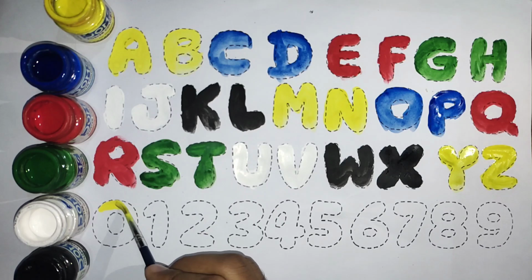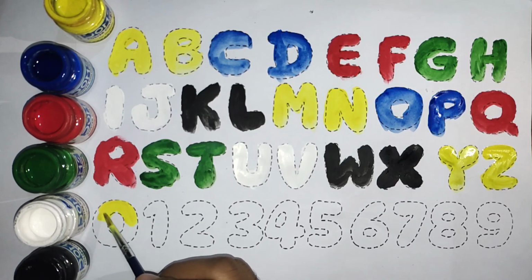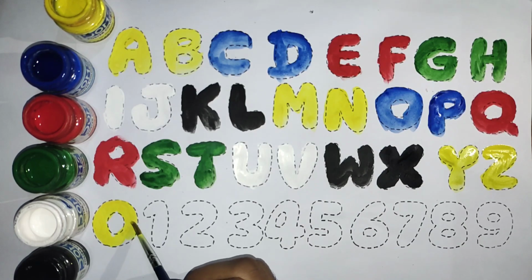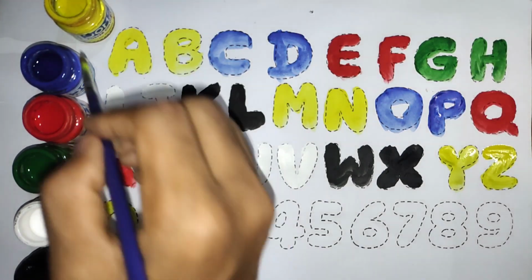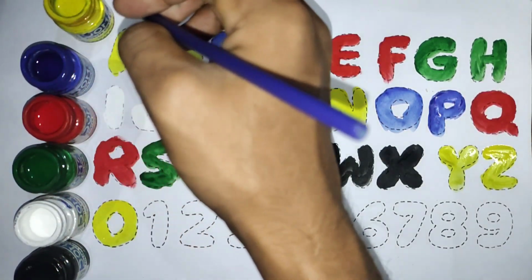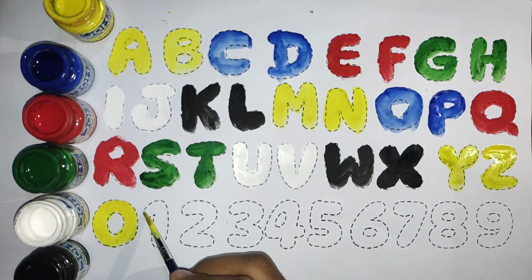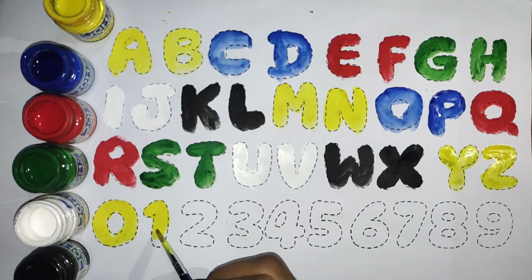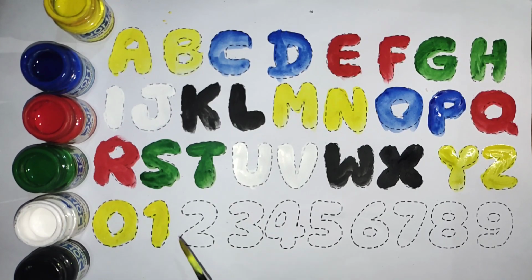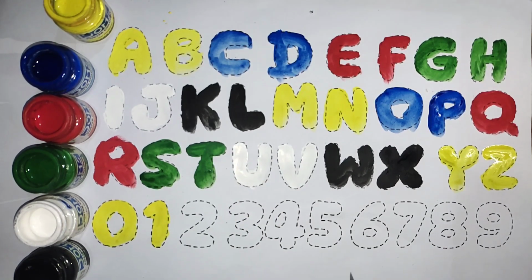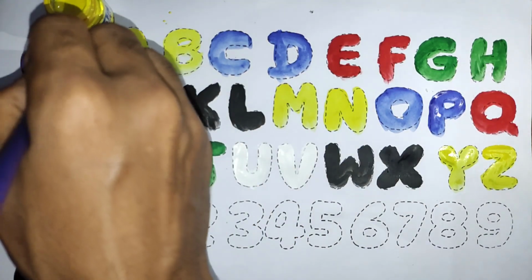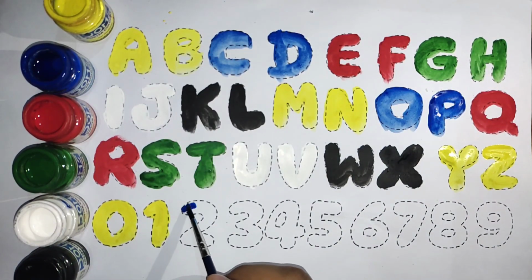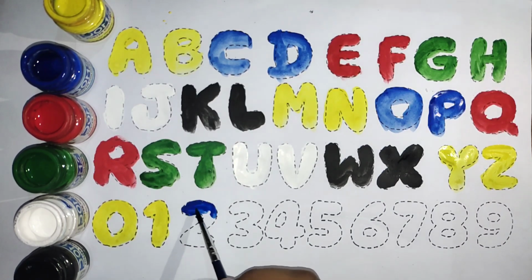Zero. One, O, N, E. One. Kids, now we using blue color. Two. T, W, O. Two.